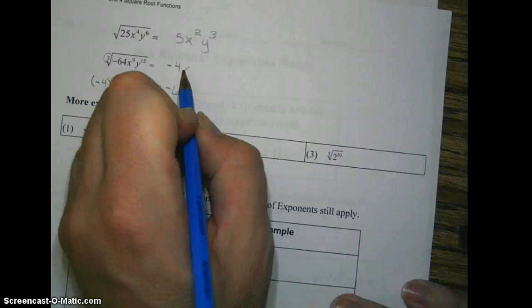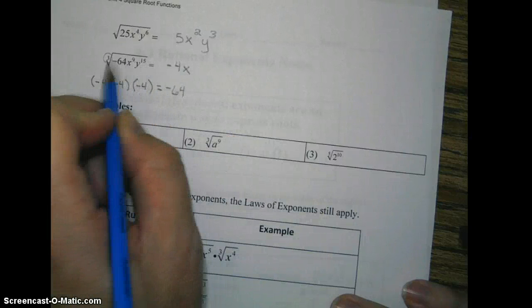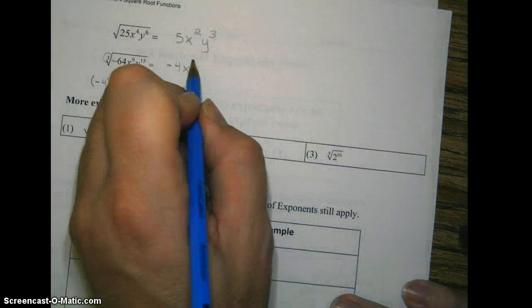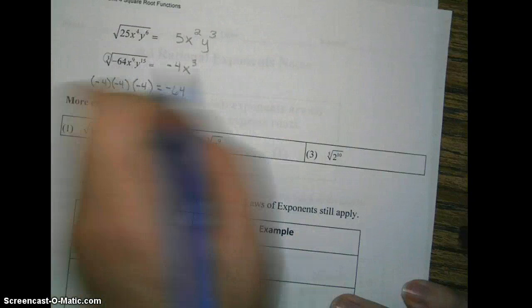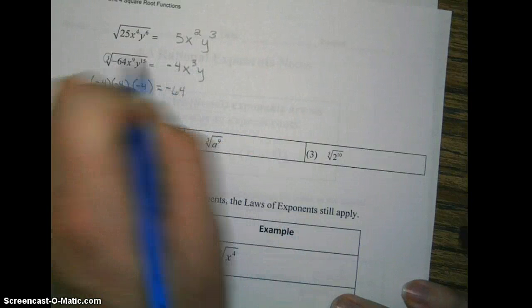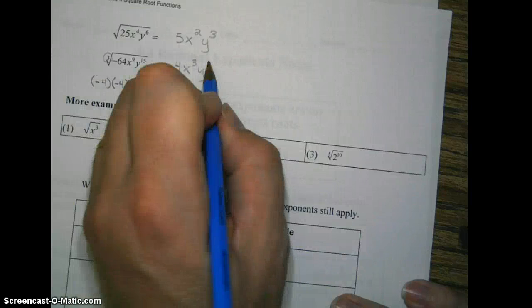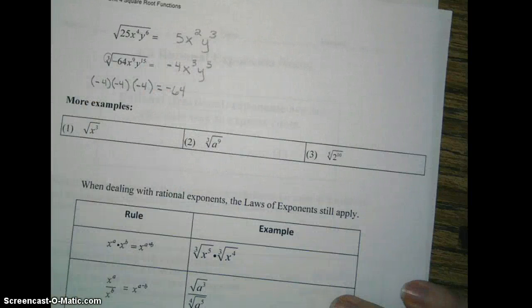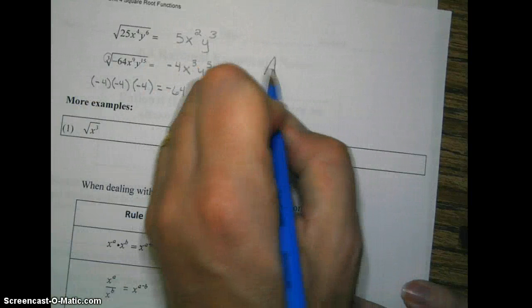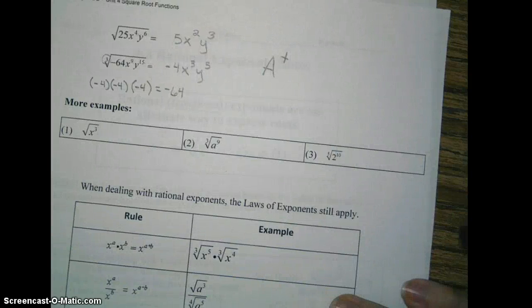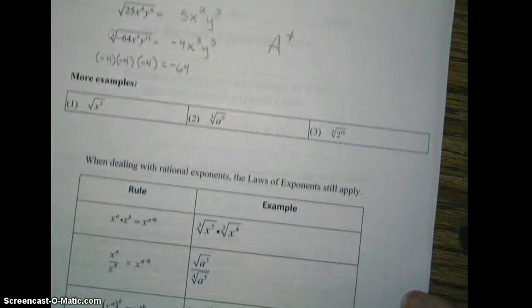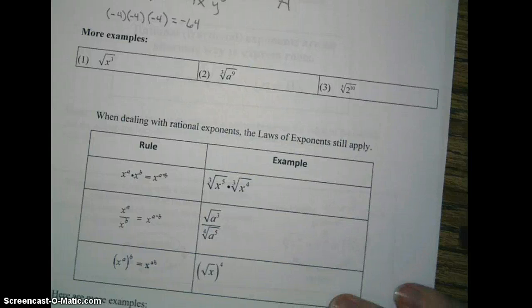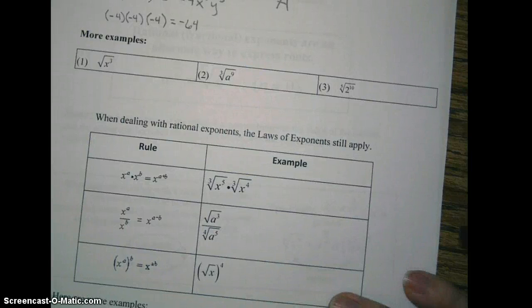Okay, x to the 9 divided by 3, 3. And then y, 15 divided by 3 is 5. How did you do? A plus for you. Good job. Well done. All right, let's take a look at some more examples.